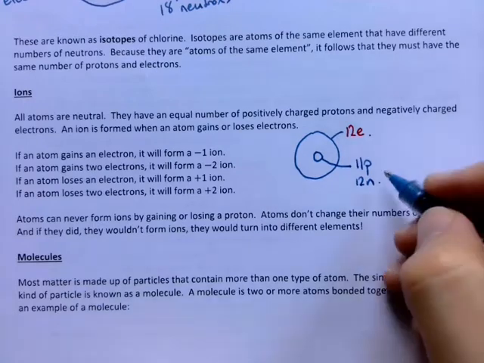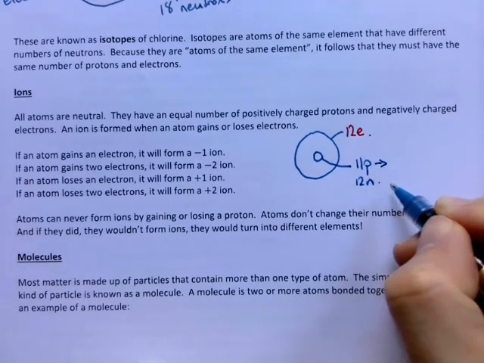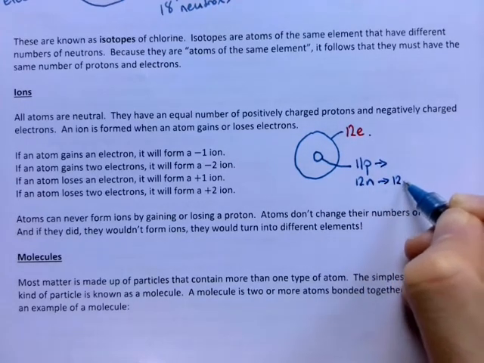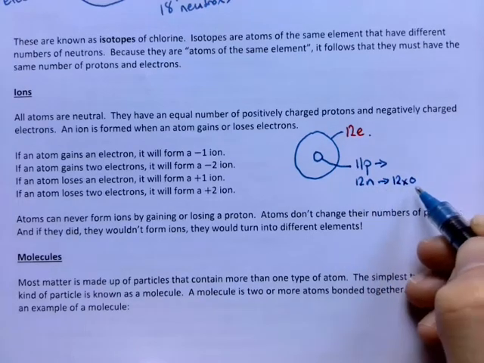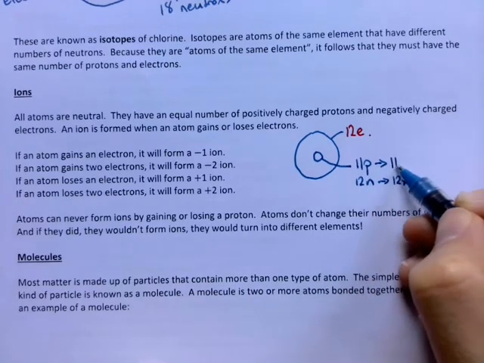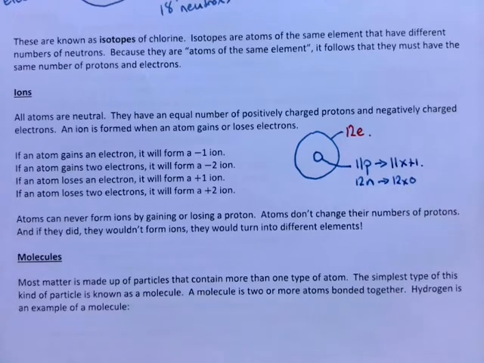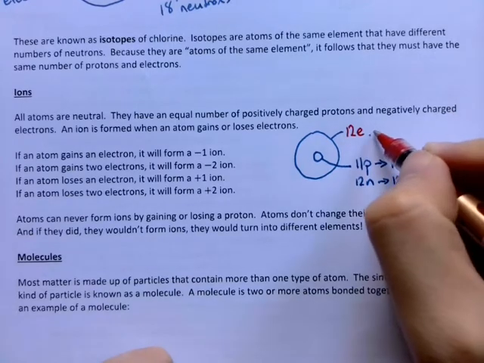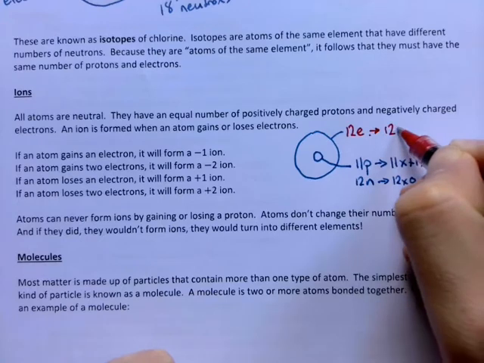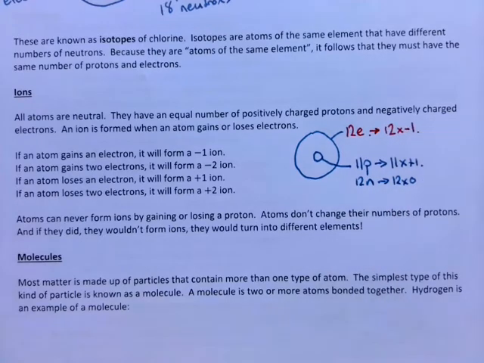Okay, what this means is that I can say I've now got 12 times 0 because the neutrons are 0. I've got 11 times +1 for my protons, but now my electrons are going to be 12 times -1.